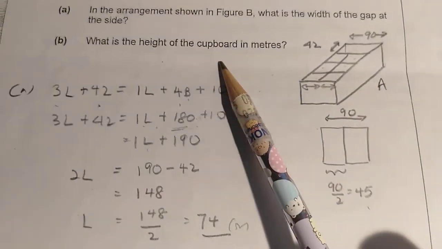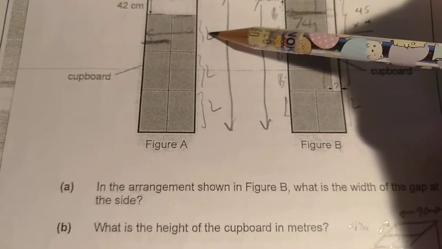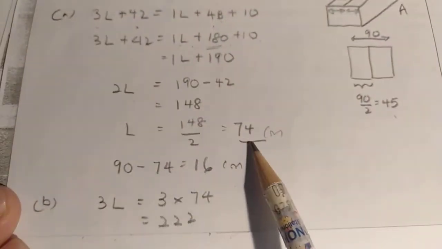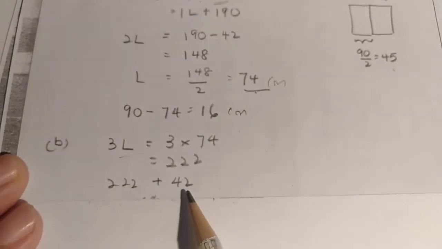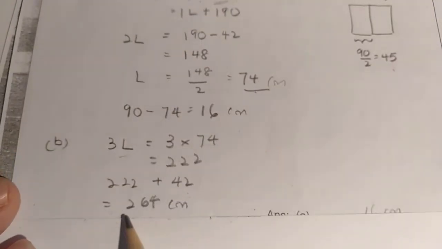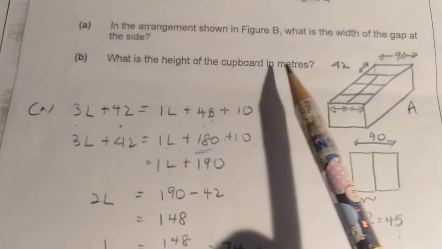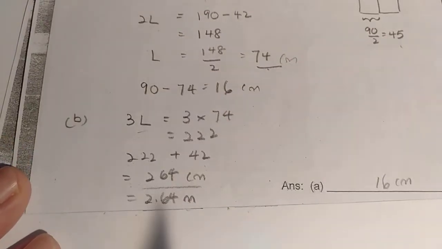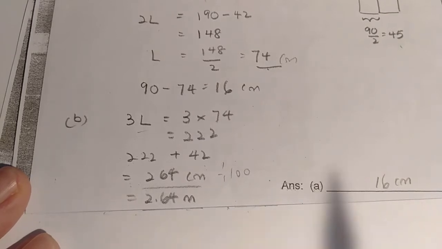What's the height of the cupboard in meters? Now this is simple. Height of the cupboard is just 3 lengths of the cupboard boxes, plus 42. 1 length is 74, 3 lengths is 222, then plus 42 cm gap. I have the height of the cupboard is 264 cm. But be careful, they told us to express the answer in meters. So I need to convert this to meters, 2.64 meters. Let's divide this by 100 to get the answer in meters.